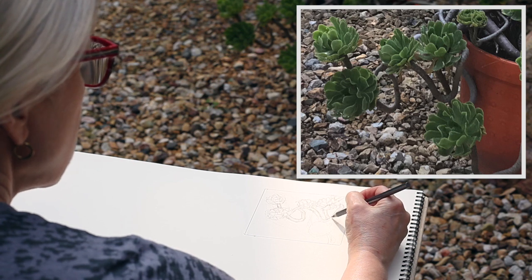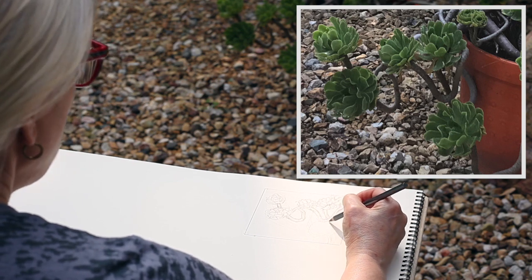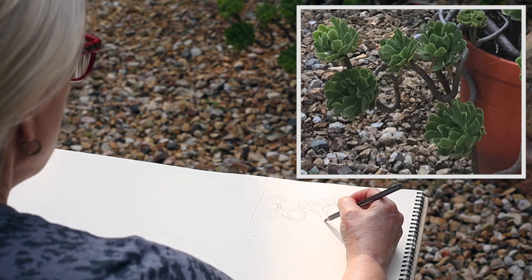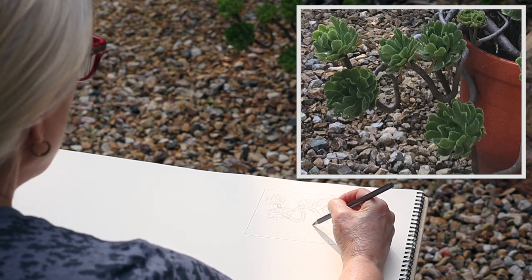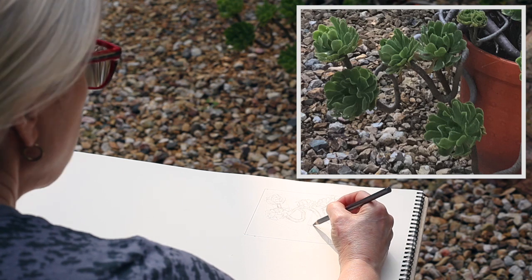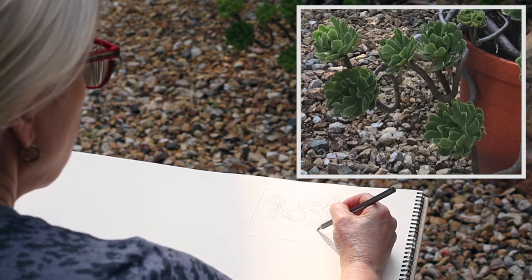One of the most important things to remember is it can really help your drawing to stare at the negative spaces. And I do that a lot, especially when I'm drawing the branches.